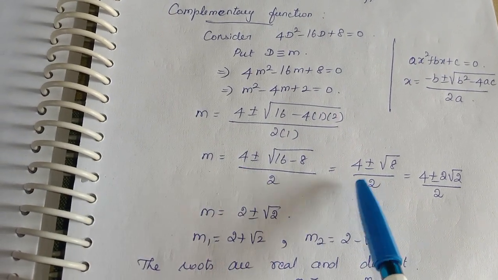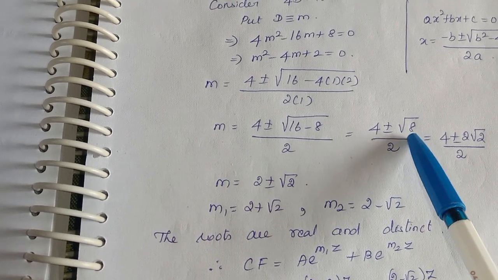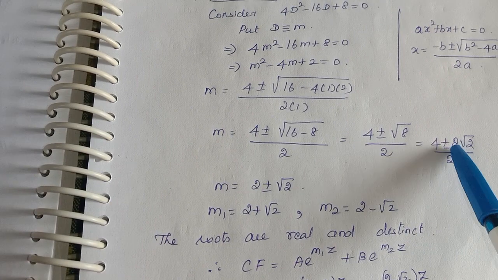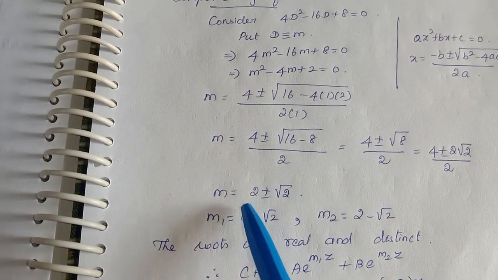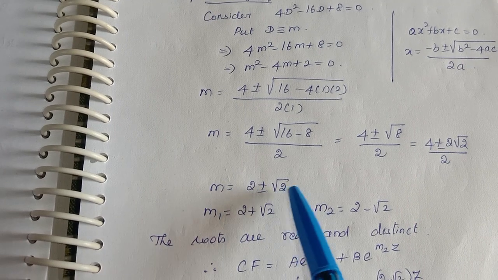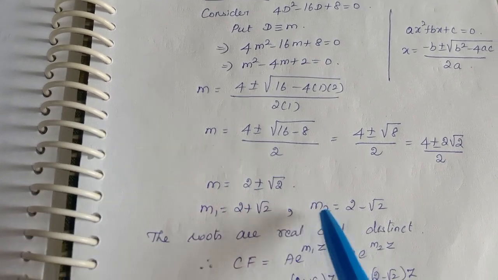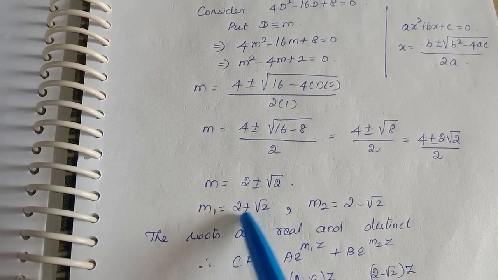It's equal to 4 plus or minus square root of 8 by 2. Square root of 8 is 2 root 2. Only this is a positive number. So we will be getting 2 root 2 by 2. Throughout we can cancel a 2. So finally we will be getting m equal to 2 plus or minus root 2. So one root is 2 plus root 2. The other root is what? 2 minus root 2. So here we are getting real numbers only.